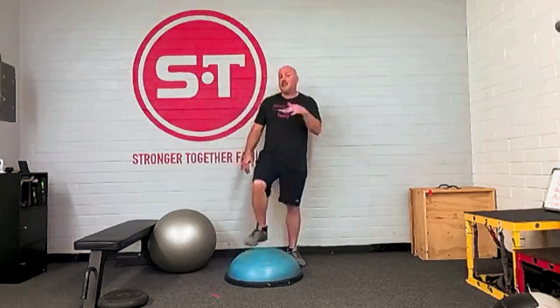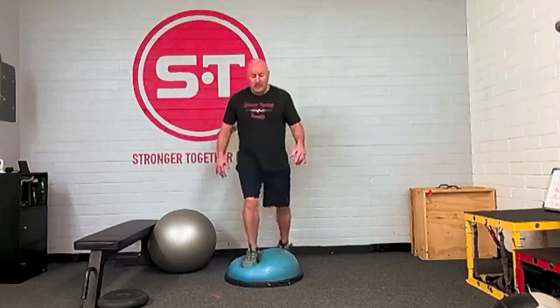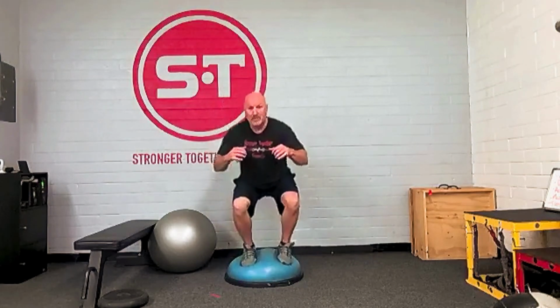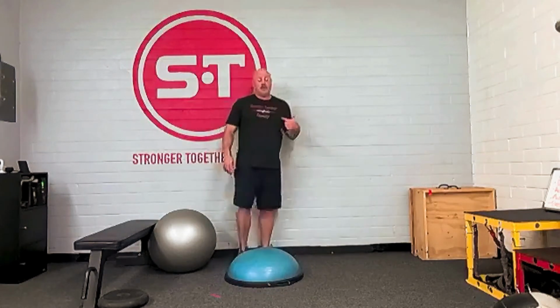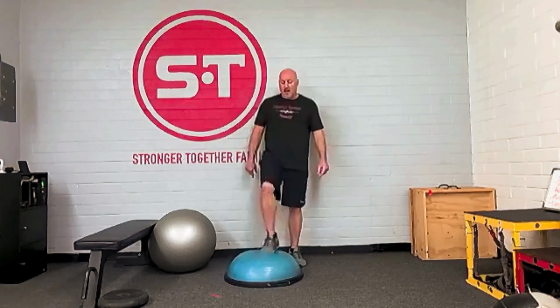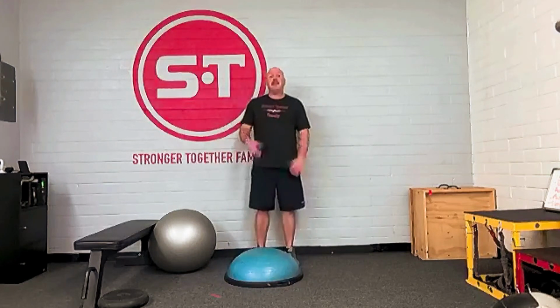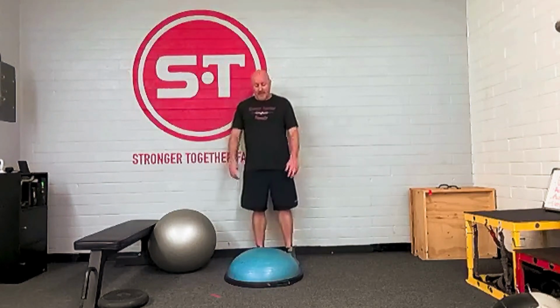Okay? And we see this one all the time. Squats on a BOSU, which is what made me think about it. Until you've mastered a squat, don't squat on a BOSU. There's really not much true purpose of squatting on a BOSU, even though people like to do it. It looks cool, it looks fashionable, it looks fun.